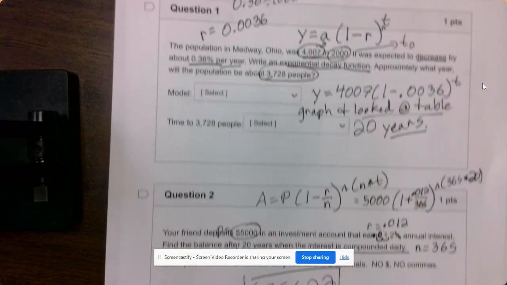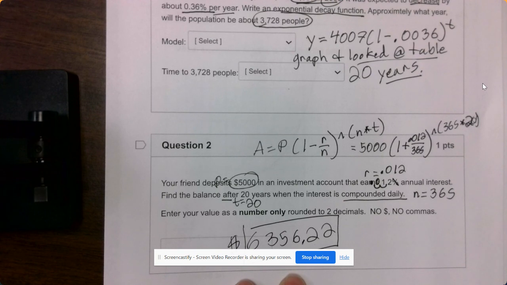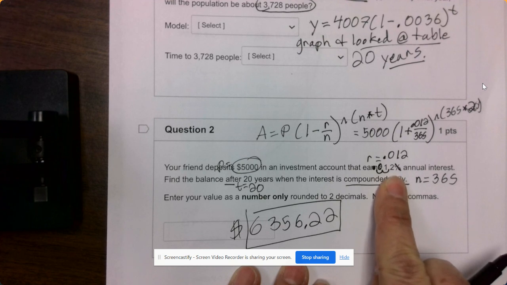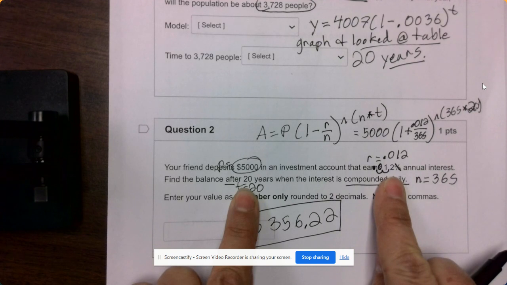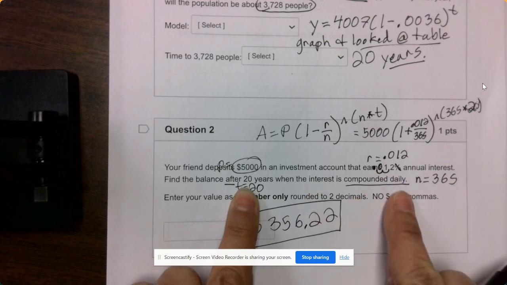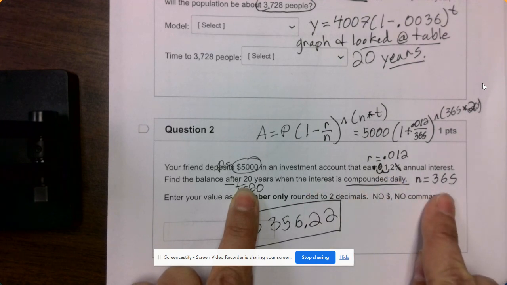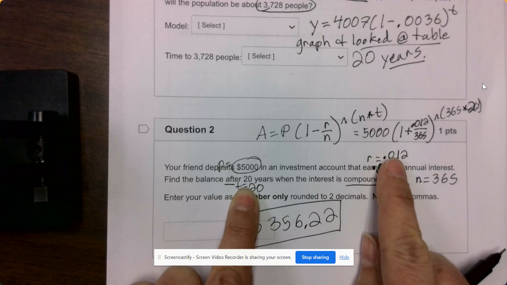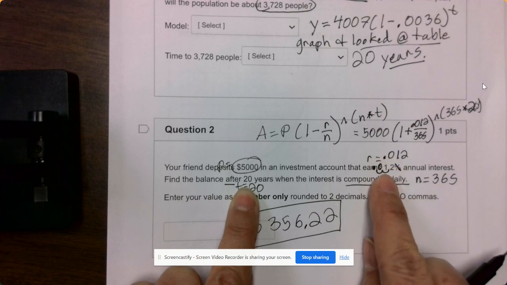Okay, for this one, it says your friend deposited $5,000 in an account earning 1.2% annual interest rate. Find the balance after 20 years when the interest is compounded daily. It would be 365 days in a year, so n is going to be 365. The rate is a decimal: drop the percent sign, move the decimal to the left, add the decimal and the zero.